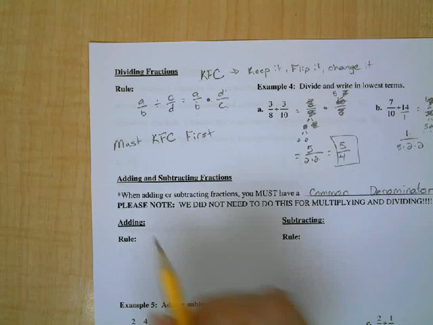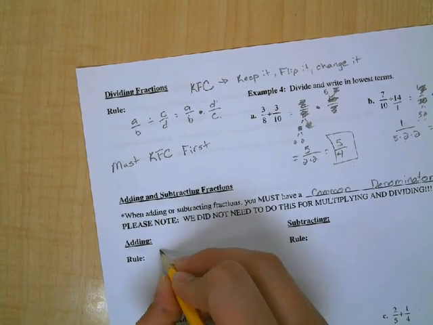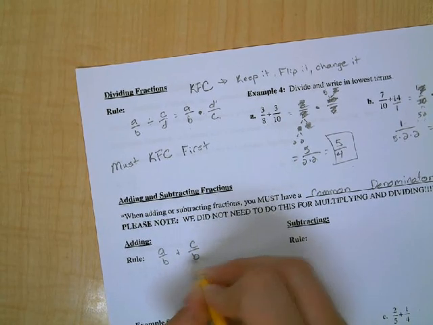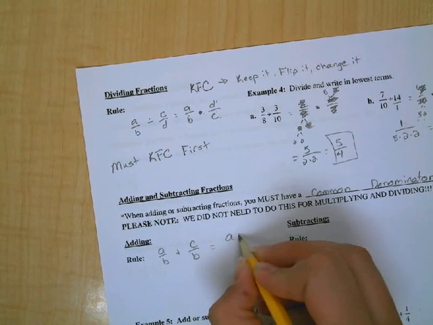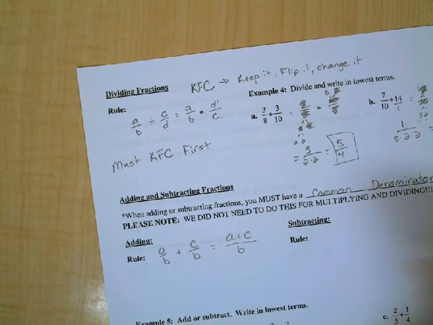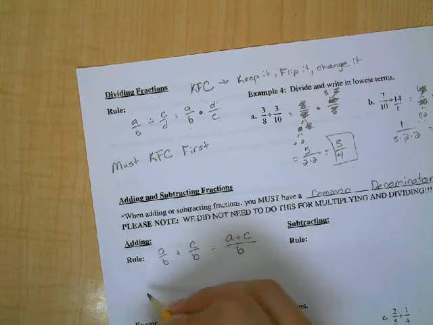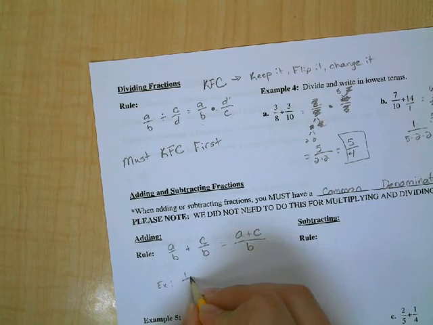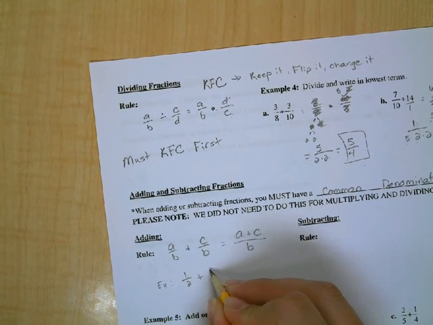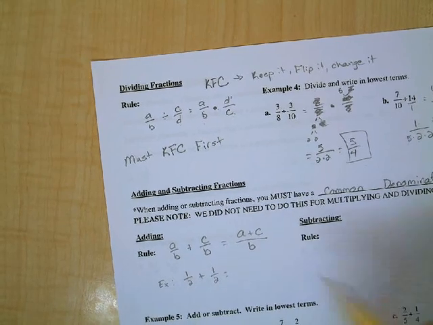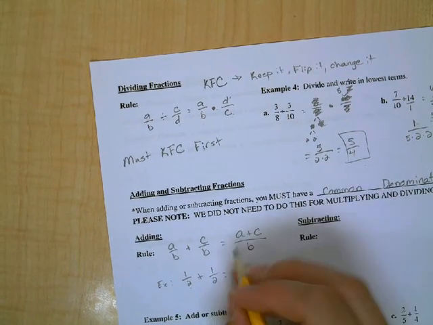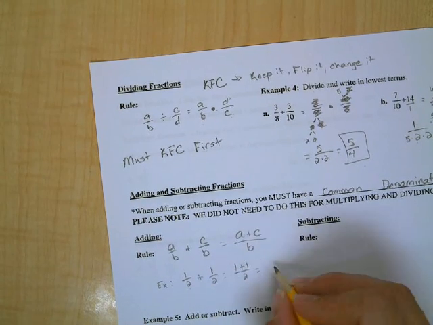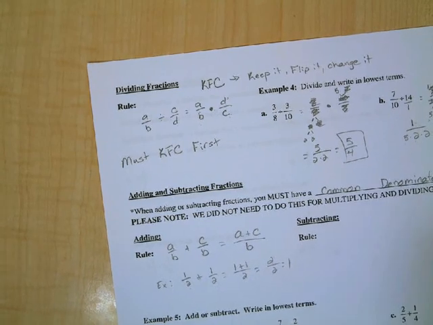So looking at the rule, if I have a over b plus c over b, notice they're exactly the same, then I add the tops together and keep the bottom the same. Go back to things that you know very, very well. An example of that would be if I have 1/2 and I add another 1/2. Hopefully we can all do that in our head. 1/2 plus 1/2, we add the tops together, keep the bottom the same, because 1/2 and another 1/2 makes 2 halves, or just 1. You should be able to do that kind of math in your head.